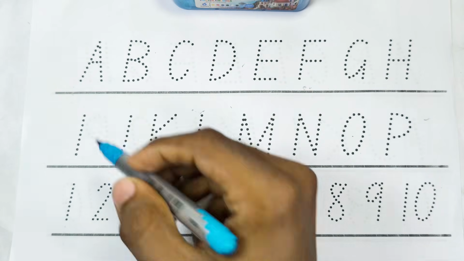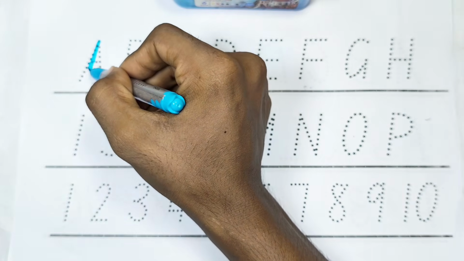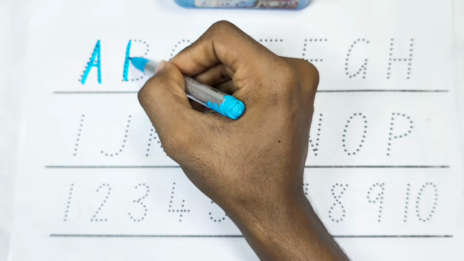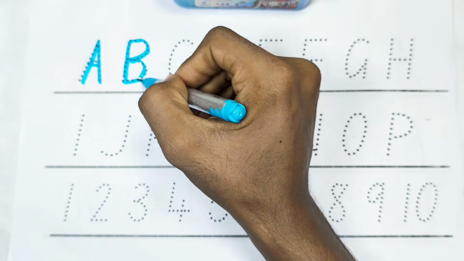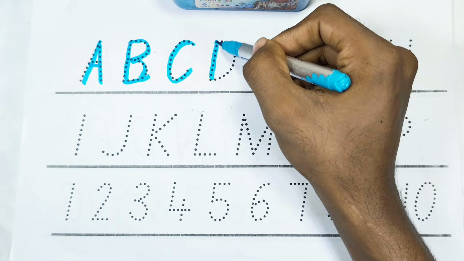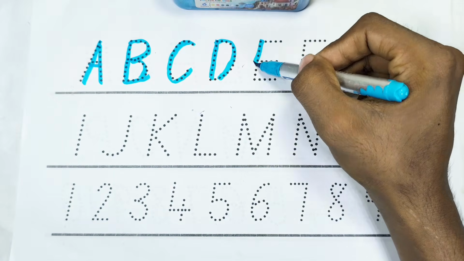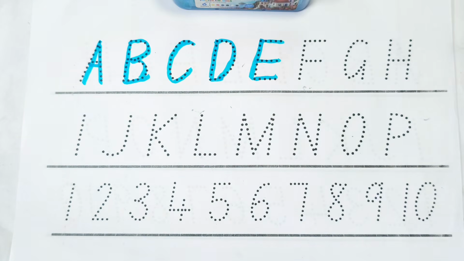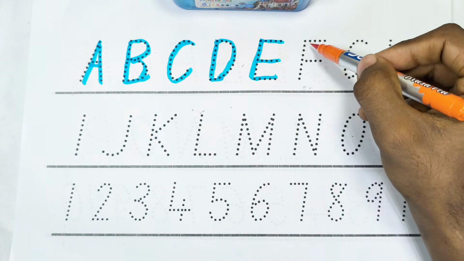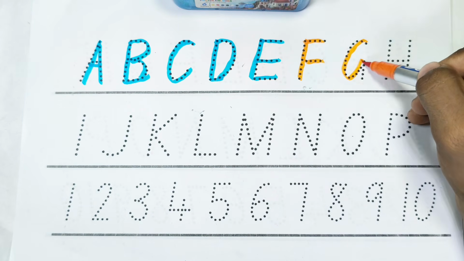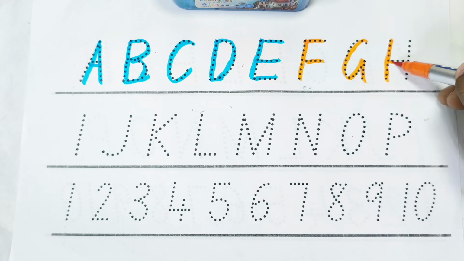So kids, now you draw A. A for apple. B for ball. C for cat. D for dog. E for elephant. Kids, now you draw F. F for fish. G for goat.